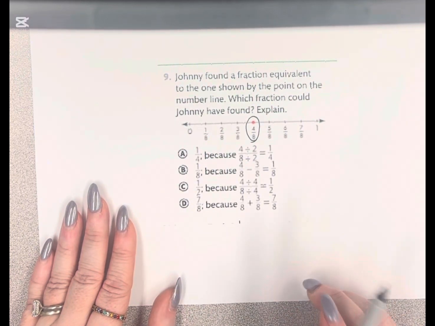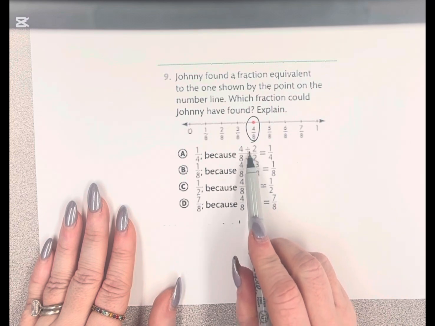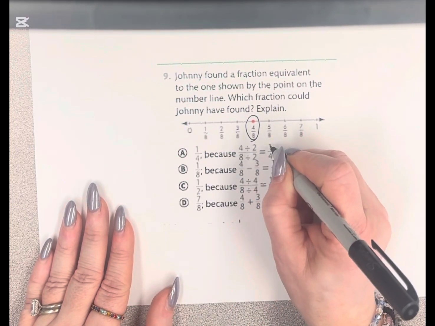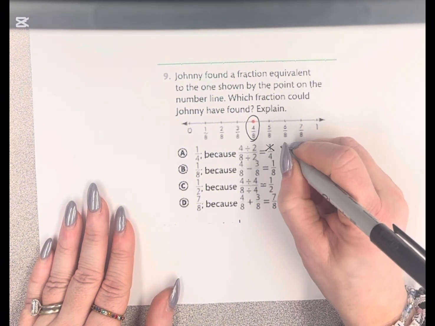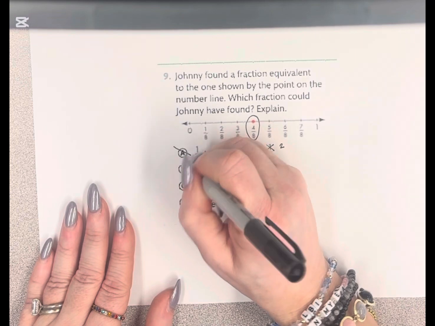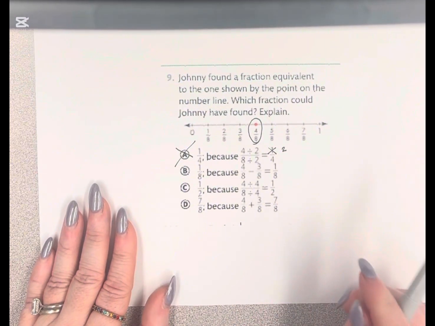1/4, because 4/8 divided by 2 is equal to 4. Well, 4 divided by 2 is not 1. 4 divided by 2 is 4. I agree that 8 divided by 2 is 4, but unfortunately, A is incorrect because this person divided wrong.